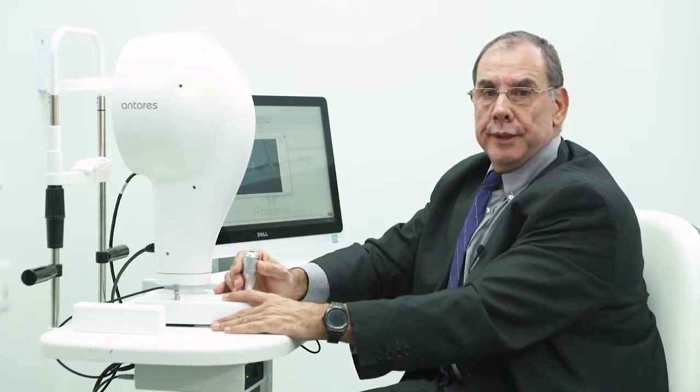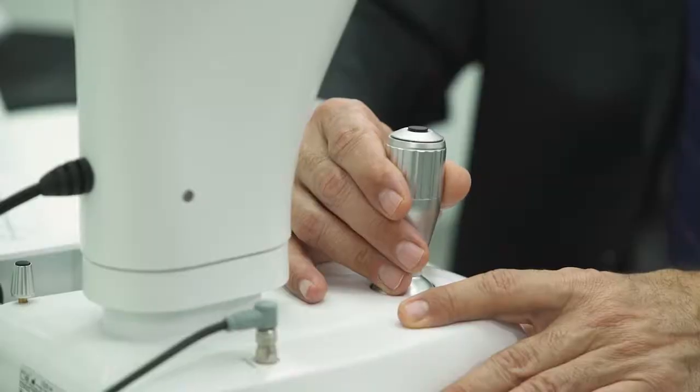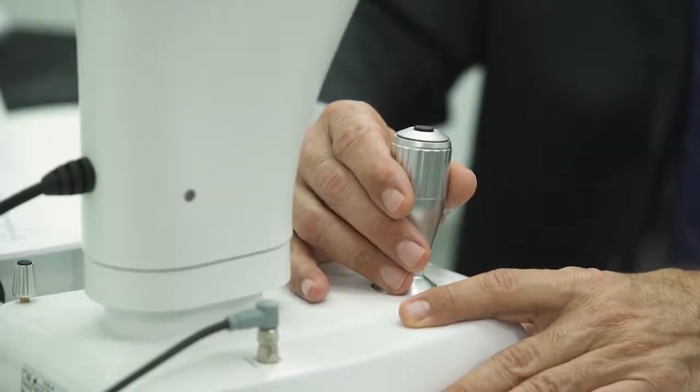We're going to get a reflex off the cornea, a little dot, and we're going to have a centering cross. Our task will be to align these two together, so that the dot is in the center of the cross. And then we're going to bring the topographer slightly back out of focus.